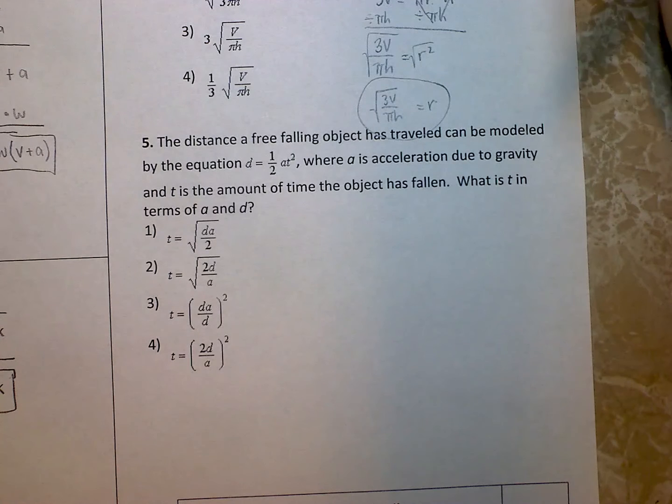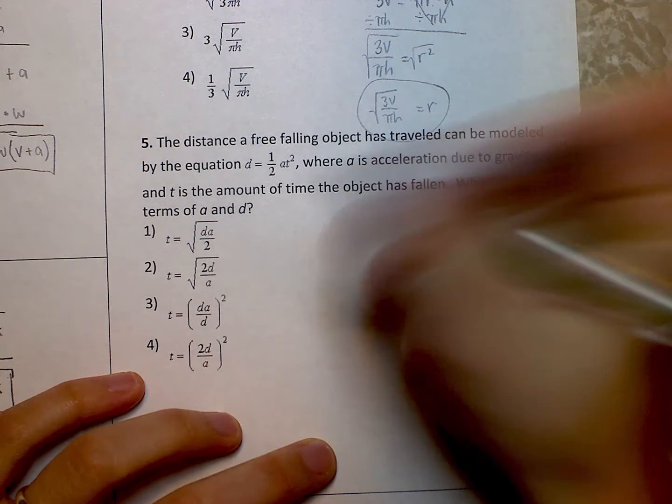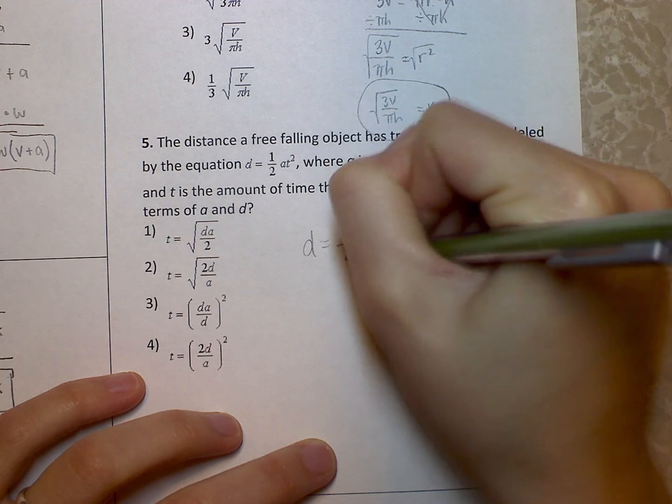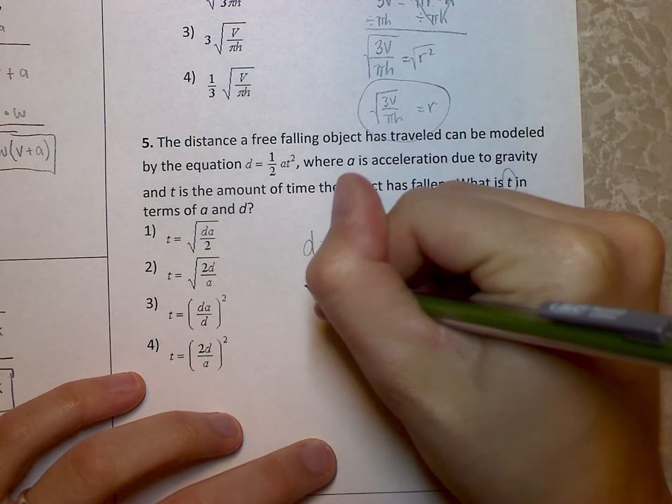The distance a free-falling object has traveled can be modeled by the equation d equals 1/2 a t squared, where a is the acceleration due to gravity, and t is the amount of time the object has fallen. What is t in terms of a and d? Okay, so I want to know what is t. So I want an equation that says t equals. So I'm going to solve for t here. Let's get rid of the 1/2 first.